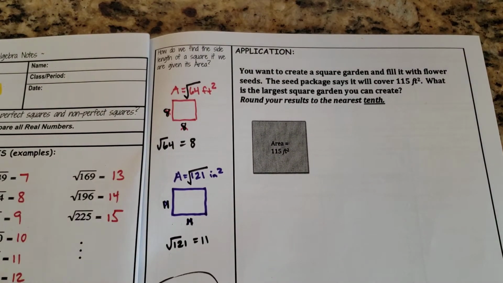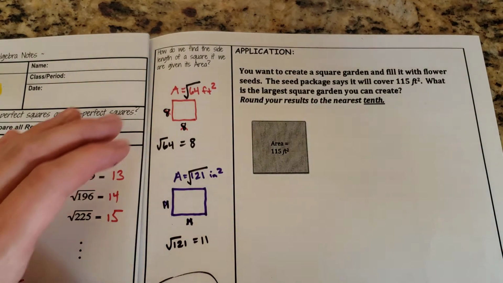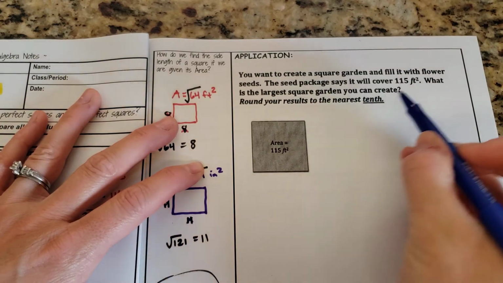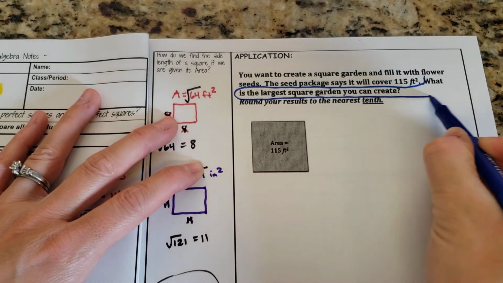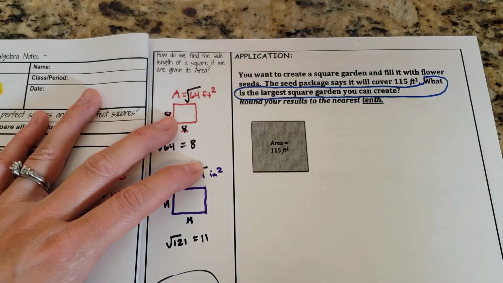You want to create a square garden and fill it with flower seeds. The seed package says it will cover 115 square feet. What is the largest garden that you can create? So let's circle the question here. What is the largest garden that you can create? Remember, we want it to be square.